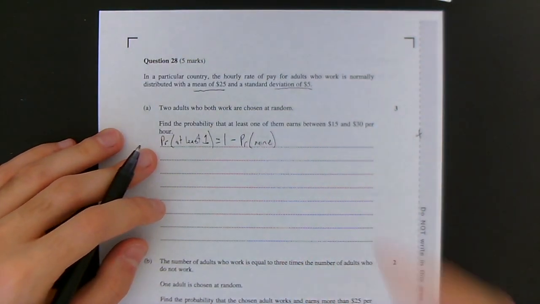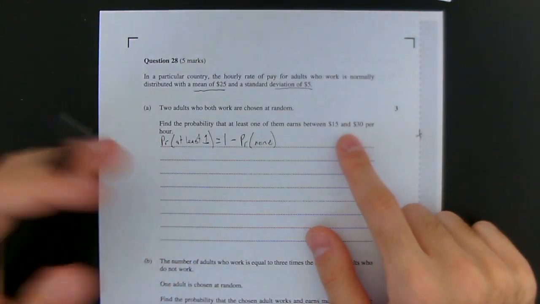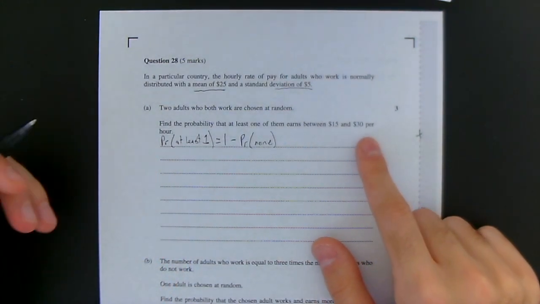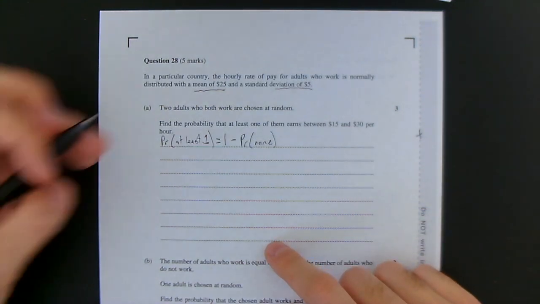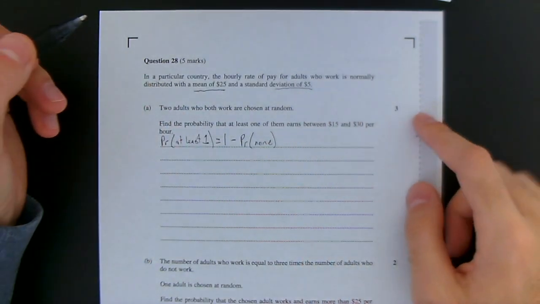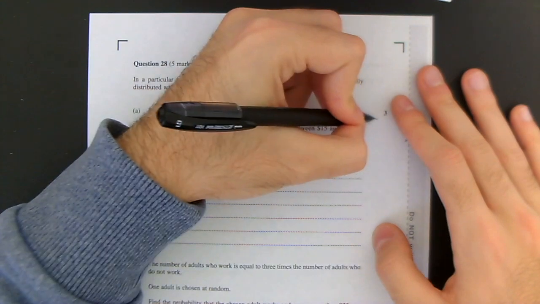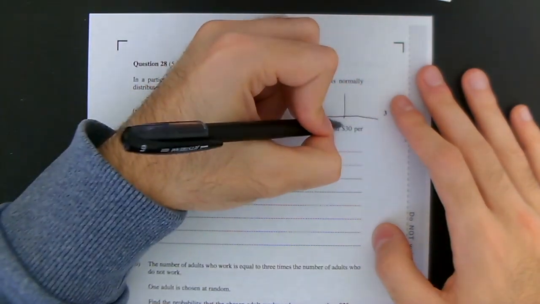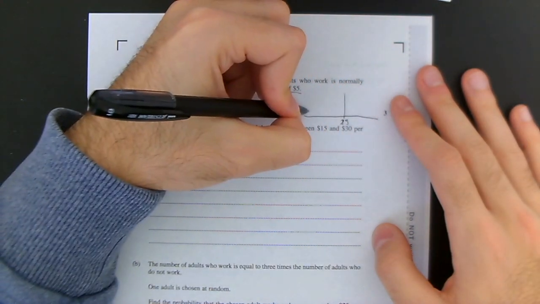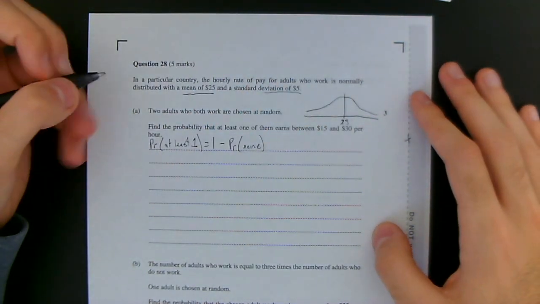So now let's start, very simply, with what is the probability that a single adult earns between 15 and 30 per hour? We know that this is a normal distribution with mean of 25, standard deviation of 5. If we consider a little bell curve, our mean is here, 25, and our shape is like a little bell.